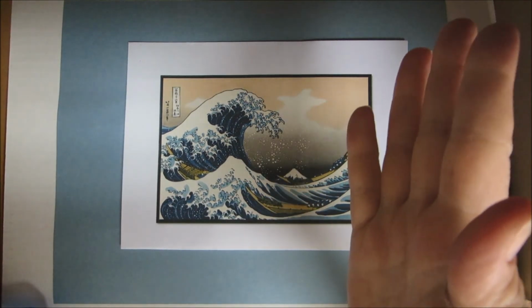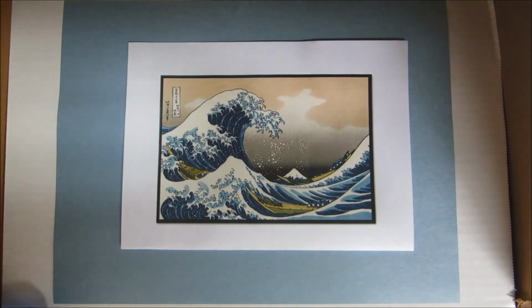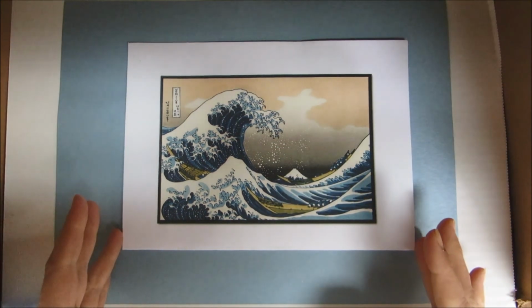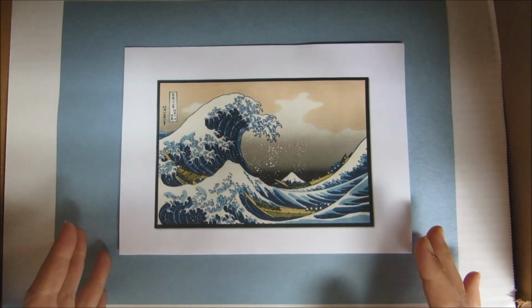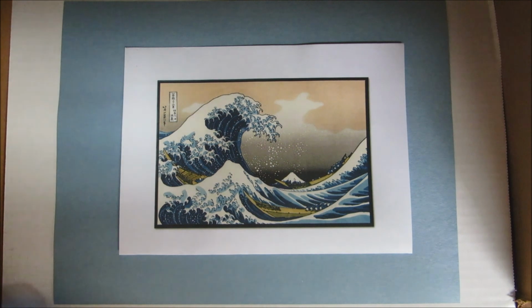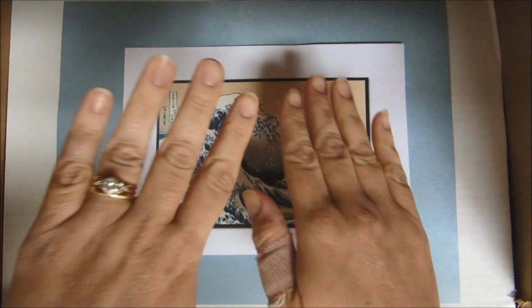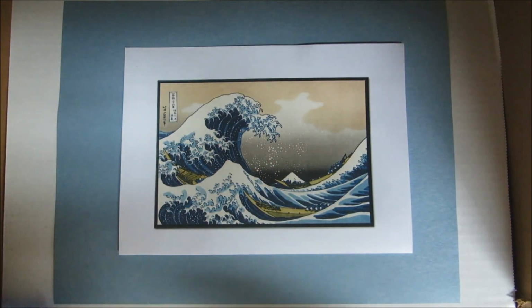Hi kids, it's Mrs. Janney. We're going to talk a little bit more about this painting, this woodblock print by Hokusai, that I have a copy of here for you to look at. Remember, we just finished talking about him, and we're going to do a recreation of the shape of the wave. We want to paint the waves.